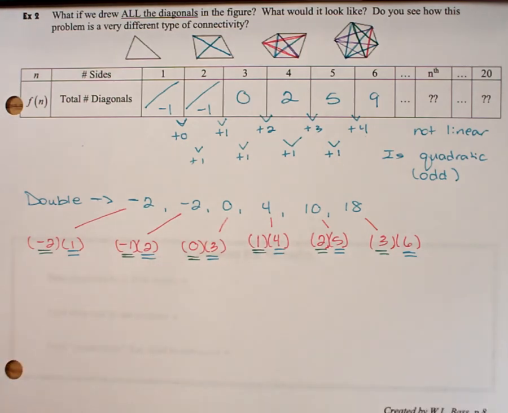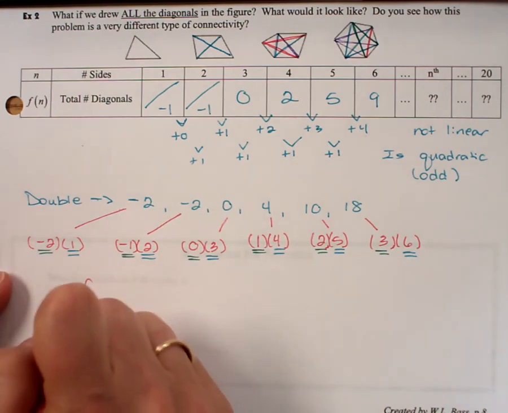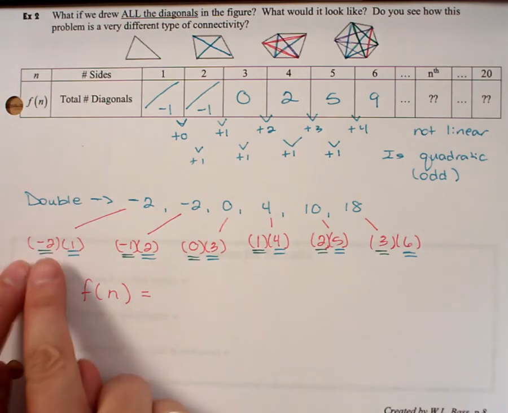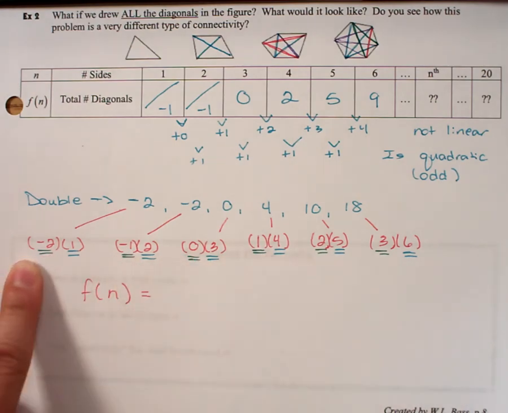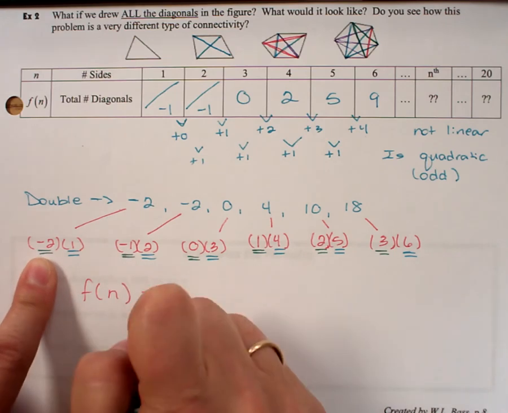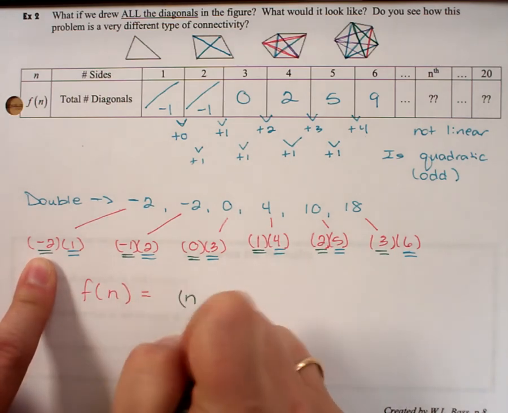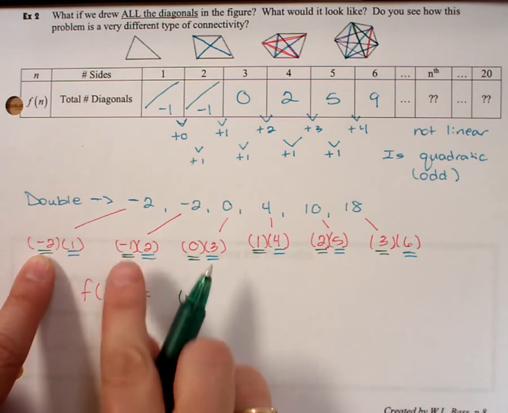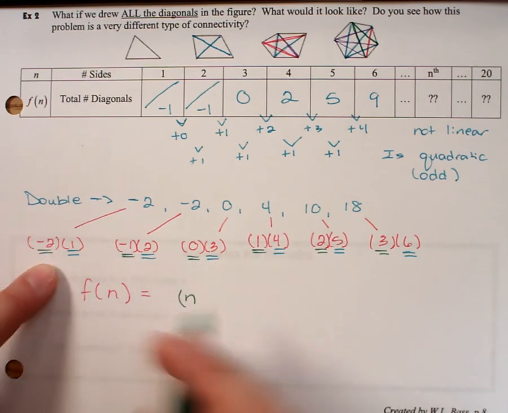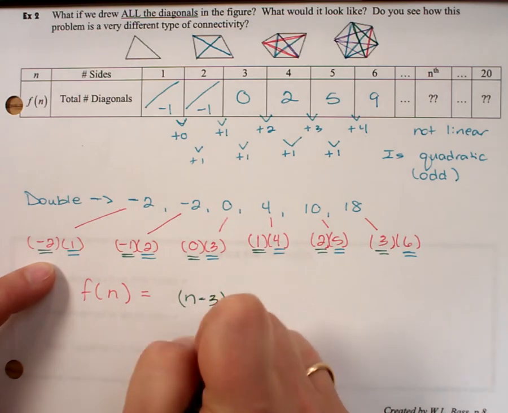The next thing that we're going to do, or I should say the last thing that we're going to do here, is write our rule. So we're going to write our function rule. Remember, we're going to look at the first terms. That's going to create a linear pattern. Its common difference is a 1. So I'm going to have my n. And then we can write this down. This difference is a 1. So -2 minus 1 gives me a -3.